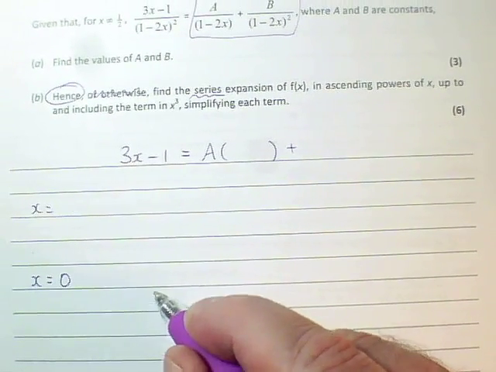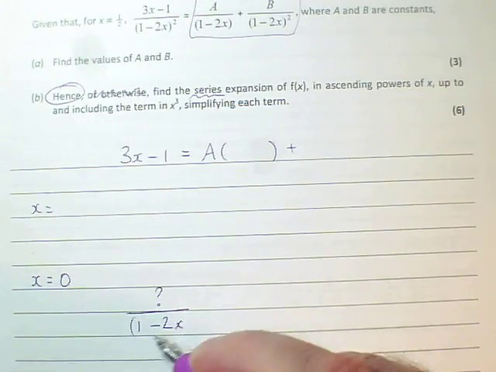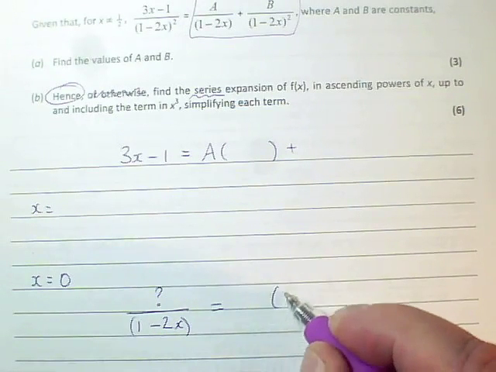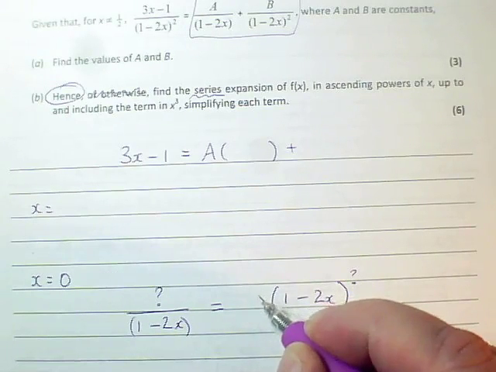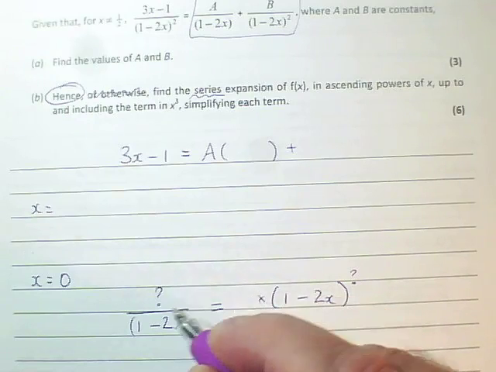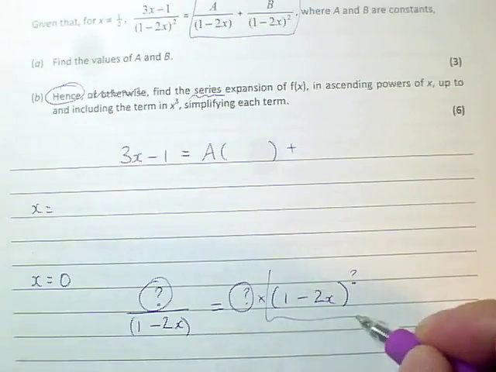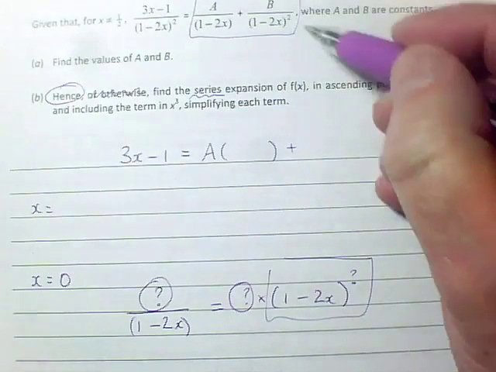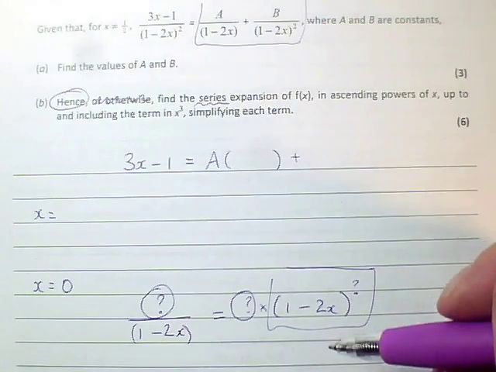So if we've got something, we don't know what, over 1 minus 2x in a bracket, then we're going to think of what power of 1 minus 2x is involved here, and then we're going to multiply the final answer to that by whatever was on the top, this a here. We're going to have times that. So this bit here is a binomial expansion, and similarly for this thing here, we're going to have a bracket to a different power and expand that.